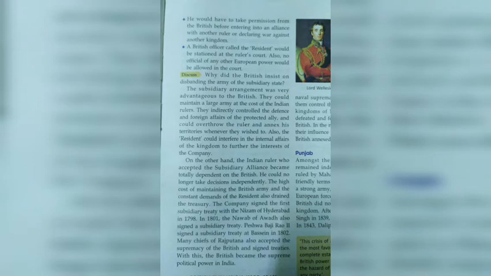Fourth condition was that the British officer who was called resident, he will be stationed, means he will be allowed to remain in the court of the Indian ruler, and no other official of any other European company would be allowed in the court of the ruler. I think this much is clear.